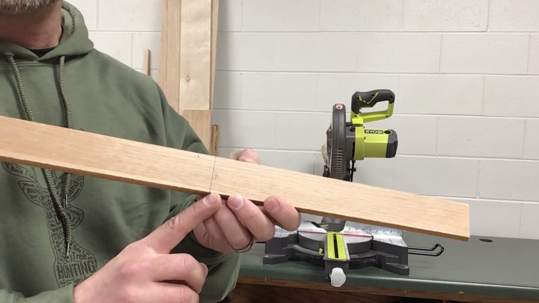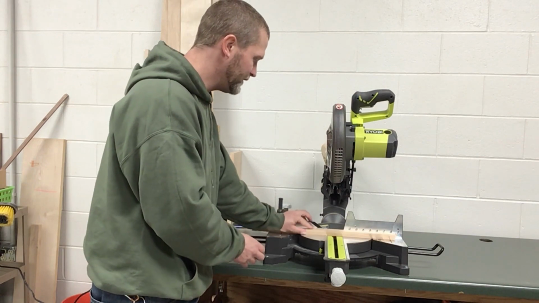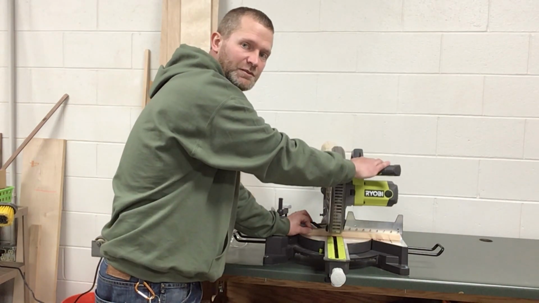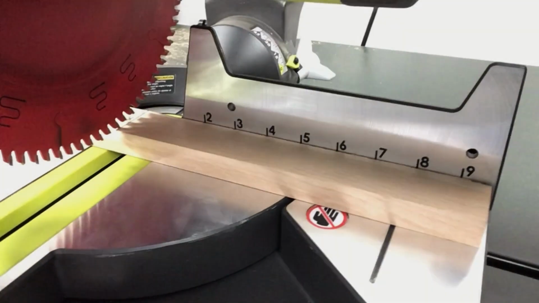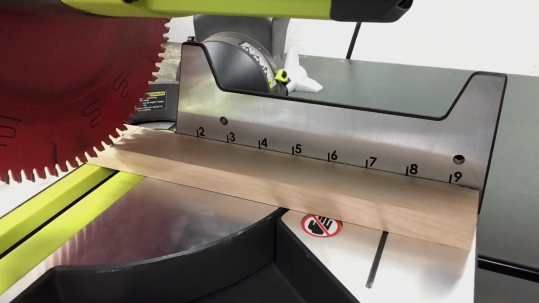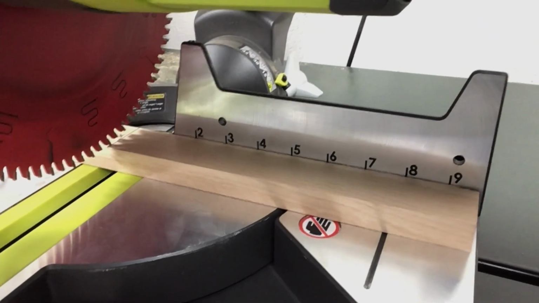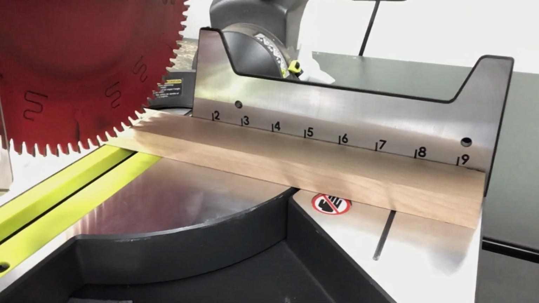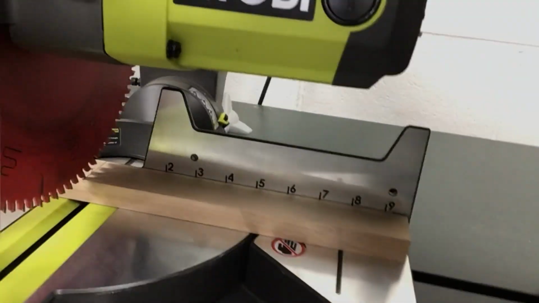So I'm going to set this up and show you what that looks like. So I'm going to go tight to the table, tight to the fence. Then I'm going to bring the saw down and look where it's going to hit. All right, so if you look at that blade, you can see how I'm not cutting on the line, I'm cutting right next to the line, and the blade is where the X is. So when I cut that off, I should just barely be able to still see my line.